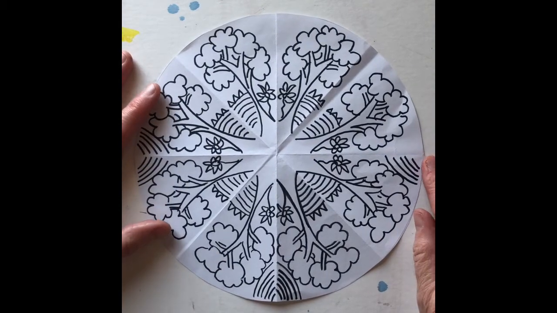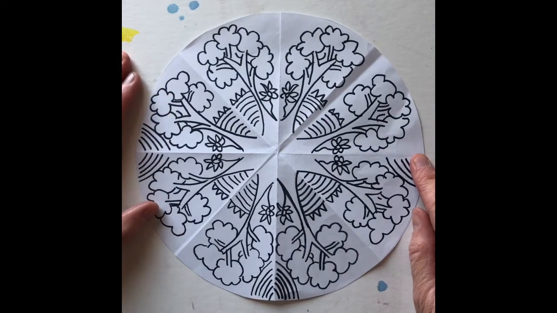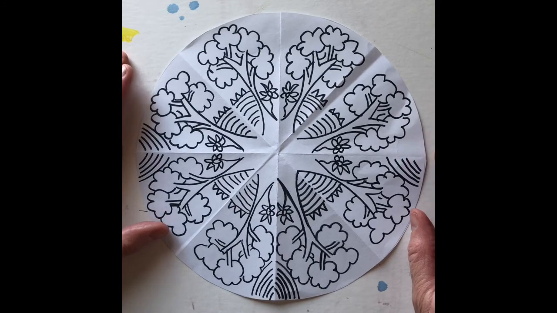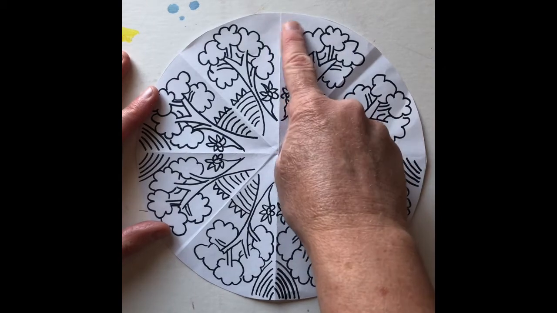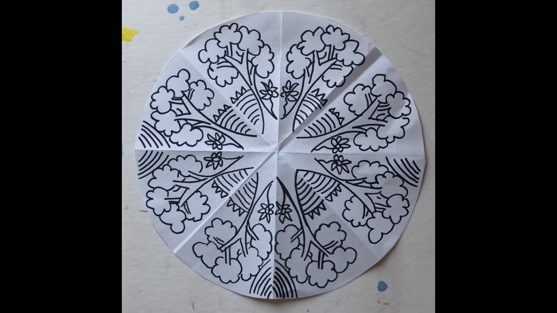This is my radial design created after I traced at the window. Oh, it looks like I missed my rainbow. I may have to go back and do that. But the next step to finish this up is just to give it some color.